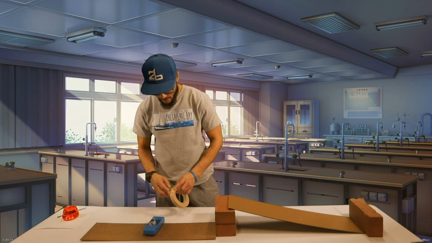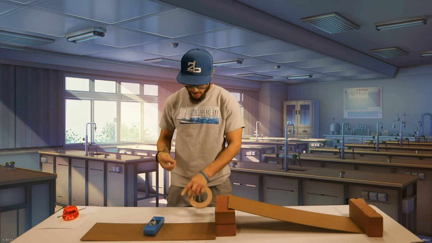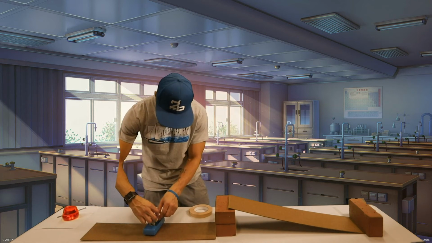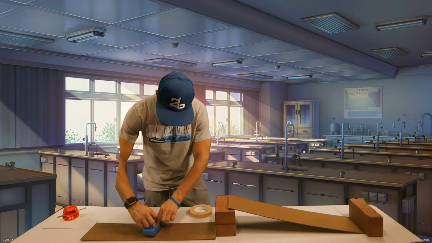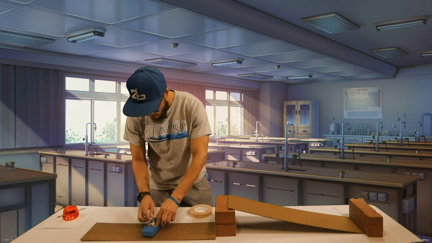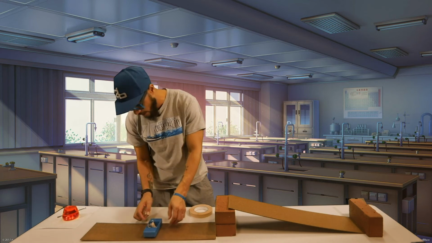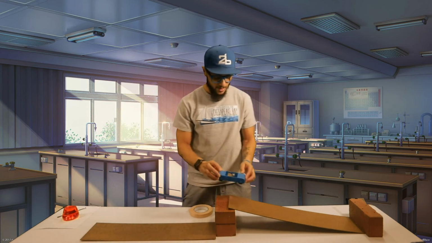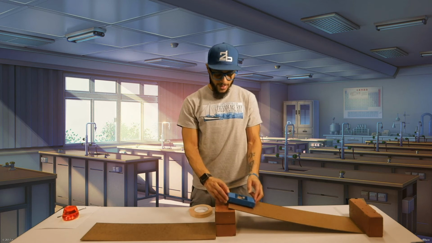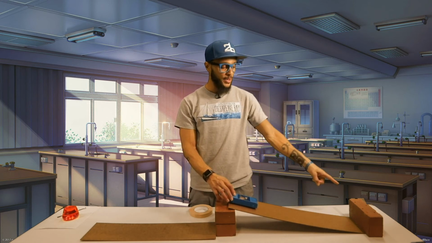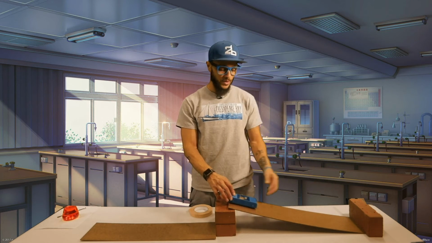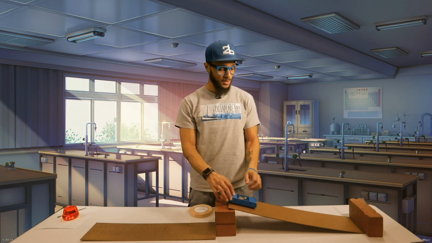And put another on the other side here. All right. Nice and strapped in. Are you ready, Mr. Kitty? Let's go. So, an object will stay in motion unless acted upon by an unbalanced force or another force. Let's see what happens. 3, 2, 1.